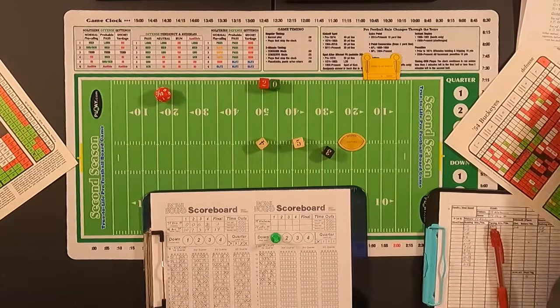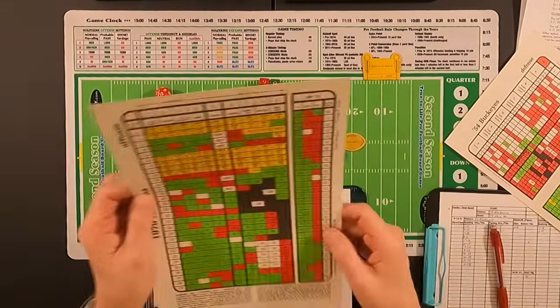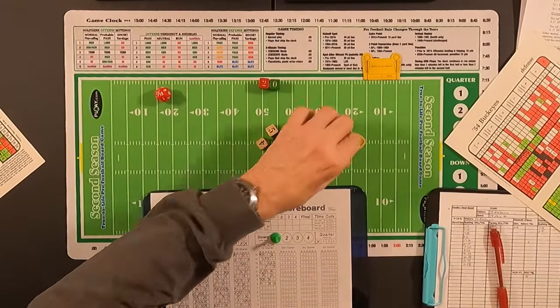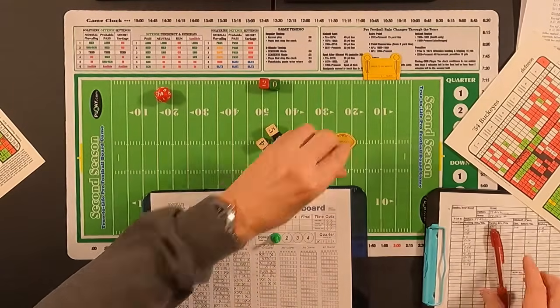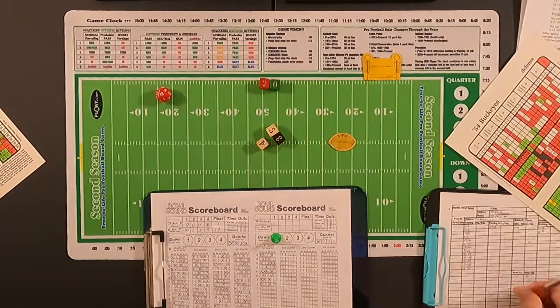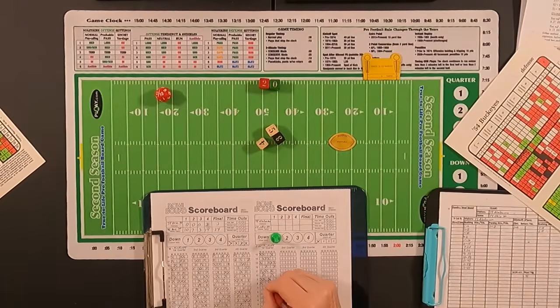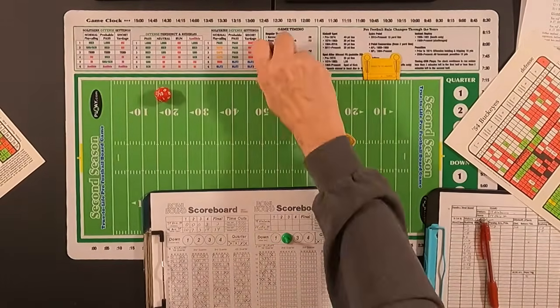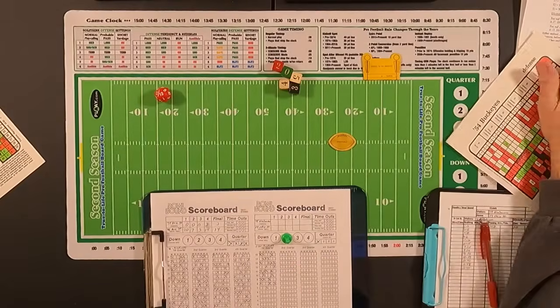I have a 2, and a 2 is nothing. 39, oh, -3. So he lost yardage. He did not get a good play there. It'll be second down. Back to 45. That's 30 seconds off of there. It's second down. Okay. Yeah, that worked.